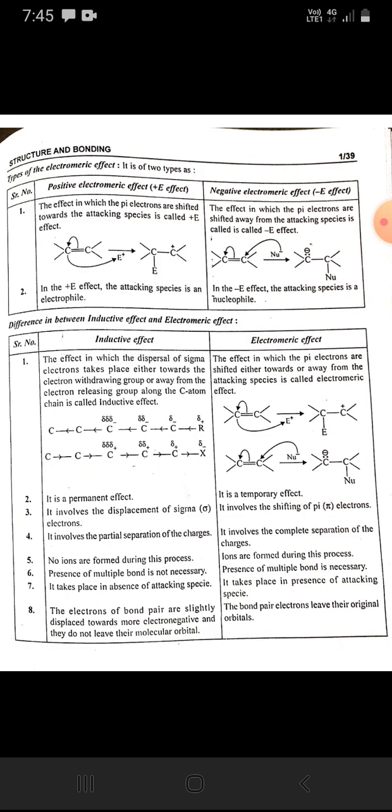No ions are formed during this process. Presence of a multiple bond is not necessary. It takes place in the absence of the attacking species. The electrons of the bond pair are slightly displaced toward the more electronegative atom and they do not leave their molecular orbital.